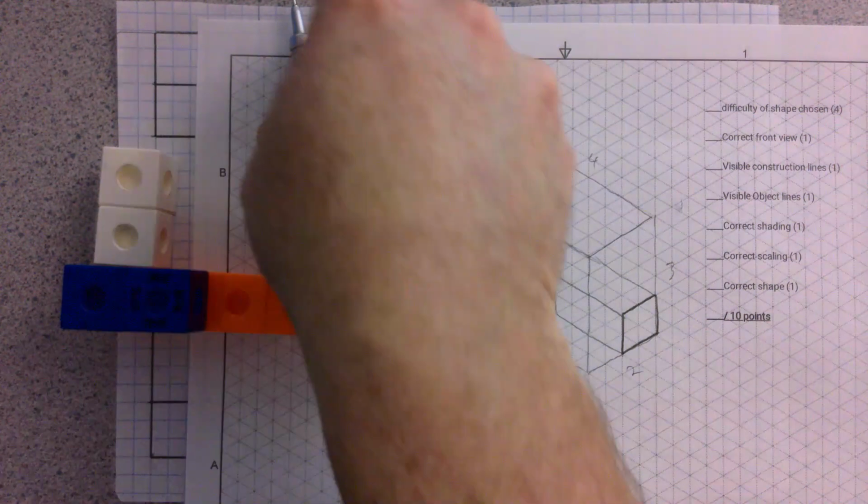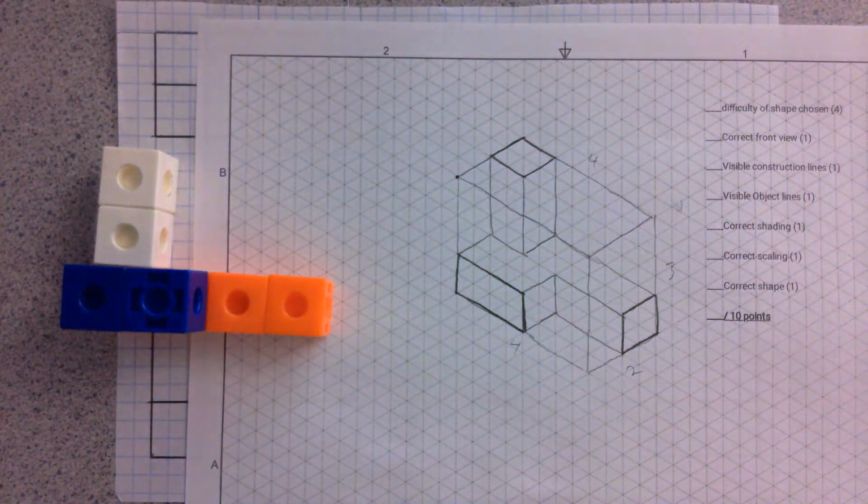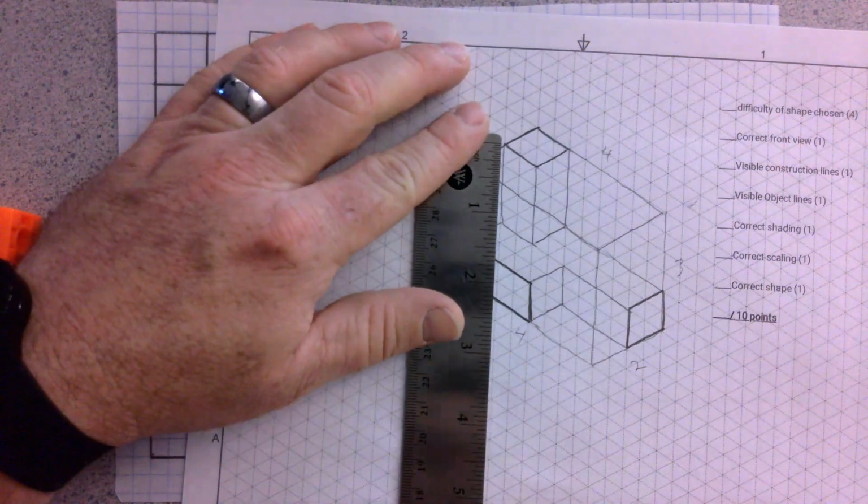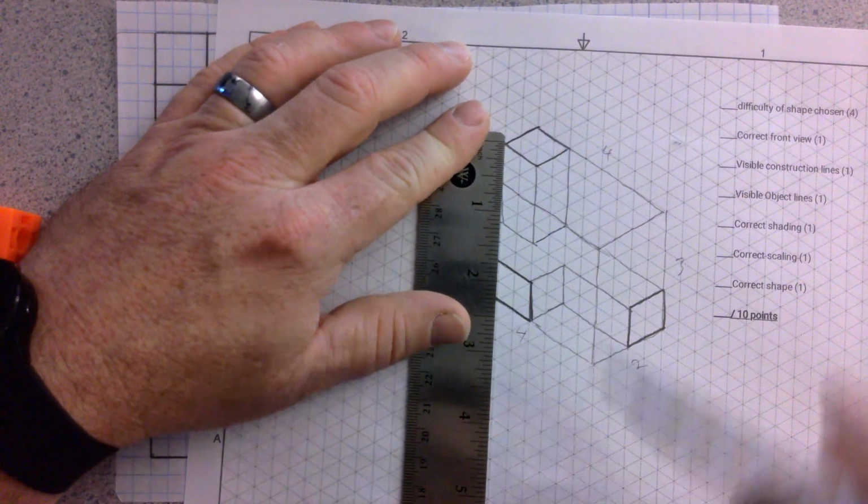Alright. Do some of these longer lines with a ruler.